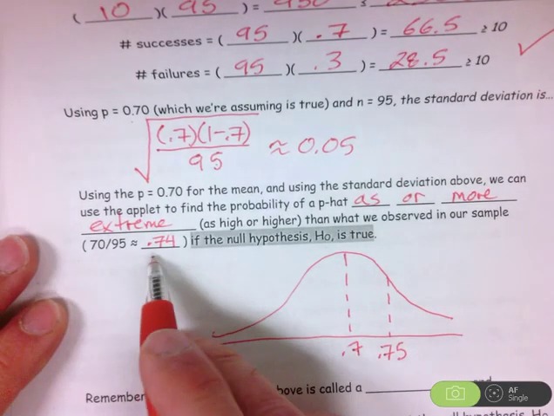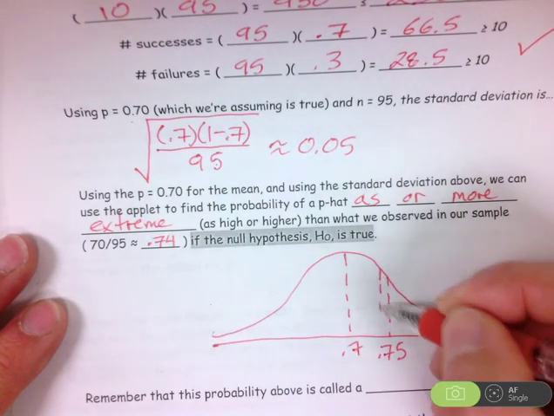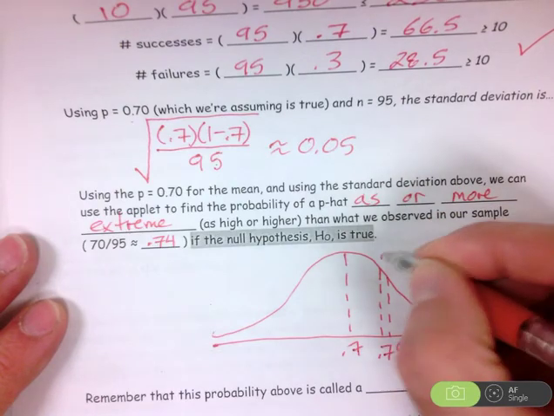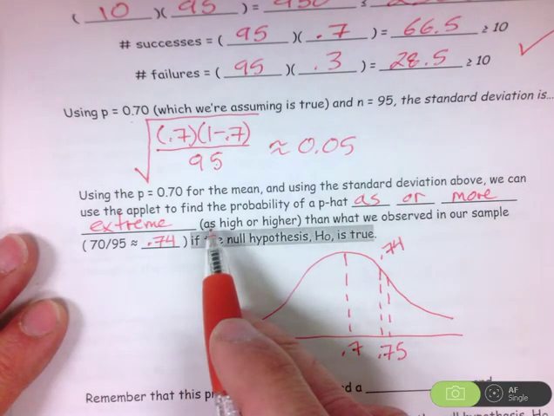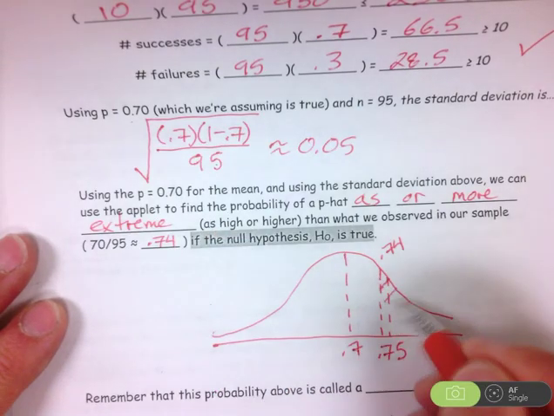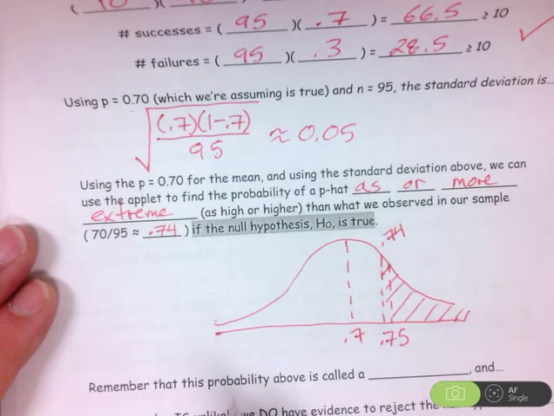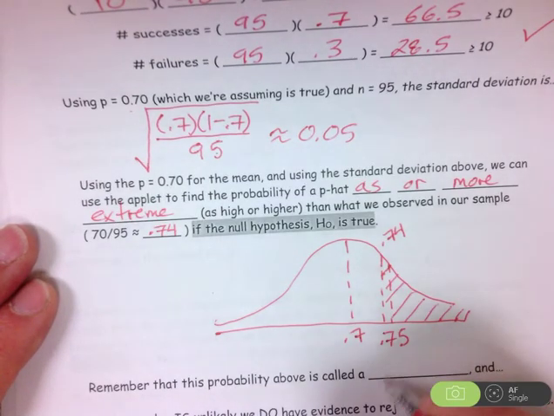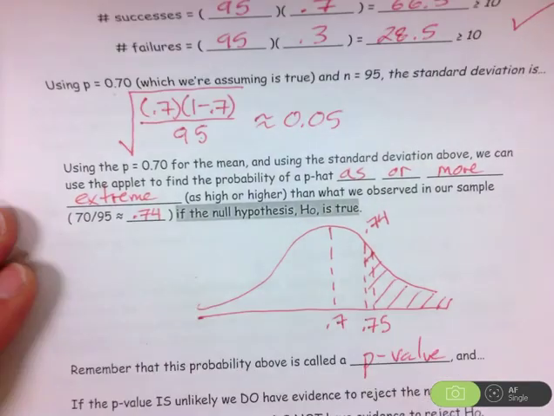The boundary that I'm interested in is here, 0.74. I'll label it up here since I didn't have room to label it down there. I'm interested in being that high or higher, so this time I want to find the area to the right of that. And that probability is called a p-value. P for probability.